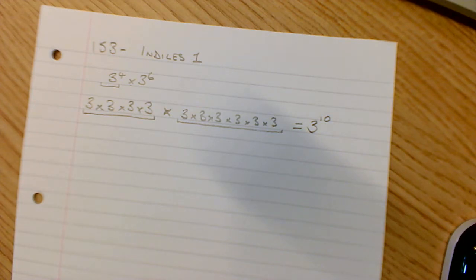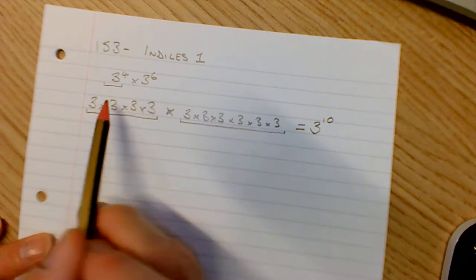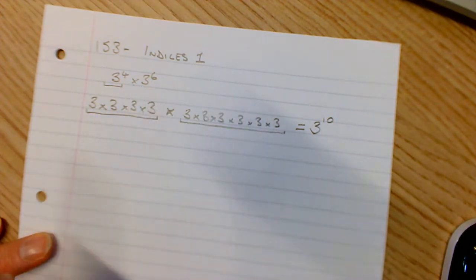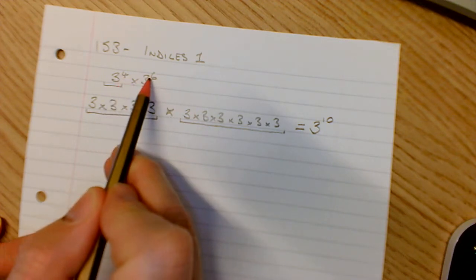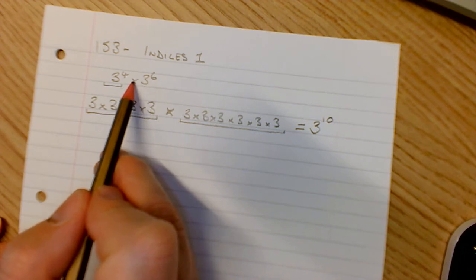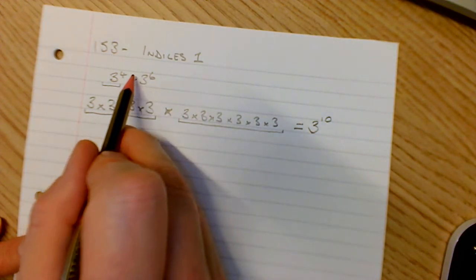Put it over there. So then we think about this 3 to the power of 10. Well, we had 4 3's here, and we had 6 3's here, and that gives us the 10 3's altogether. But we already knew we had 4 and 6 from the top. So the rule for multiplication, if you just do 4 and then those 6 as well, add them together, then you get the 10. And the rule for multiplying indices is add the powers.